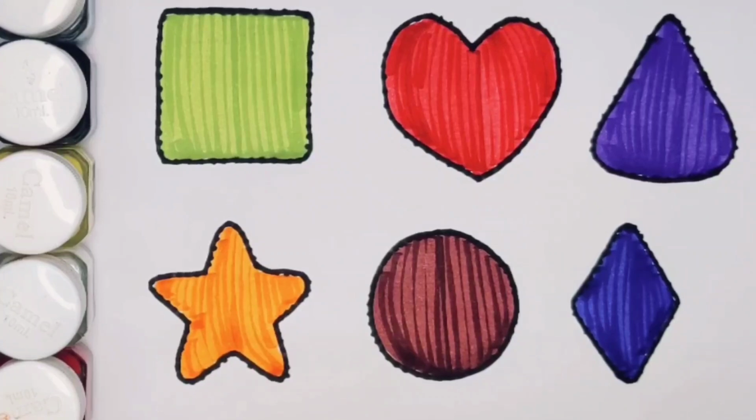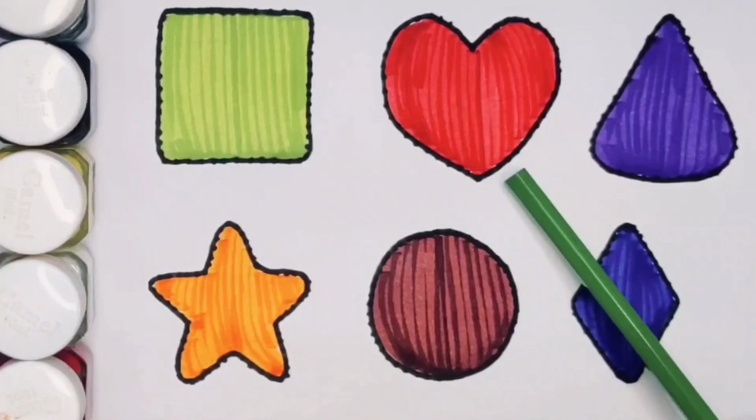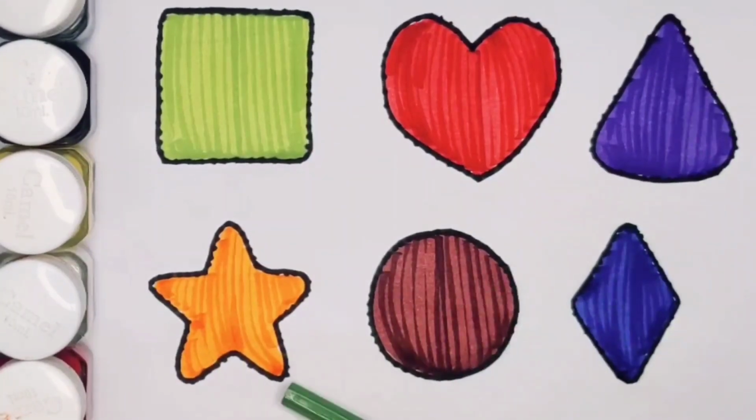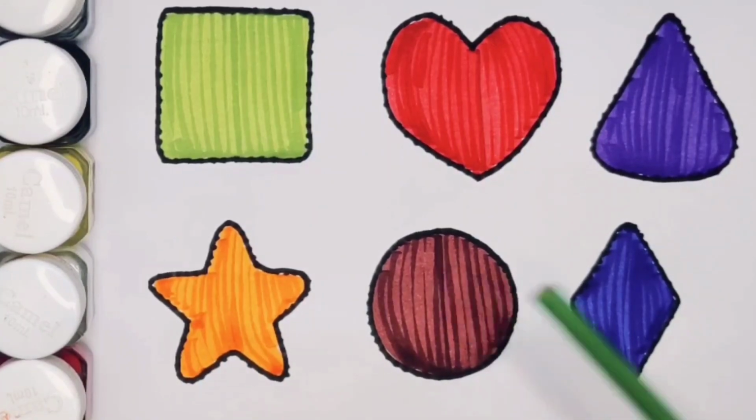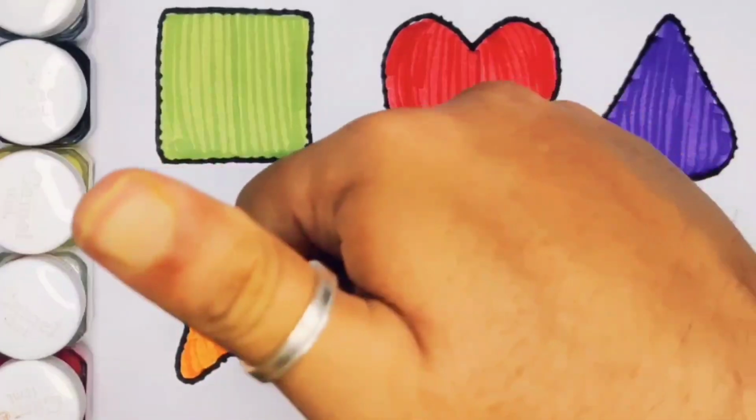What did we learn? We learned green color, square, red color, heart, purple color, triangle, orange color, star, chocolate color, circle, blue color, rhombus.